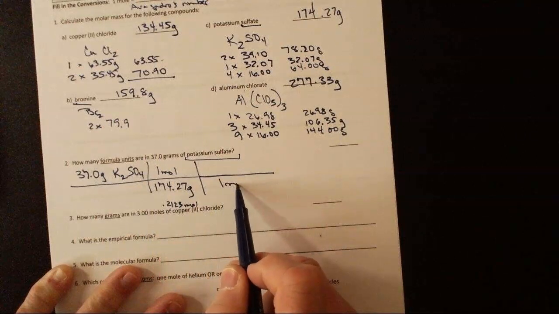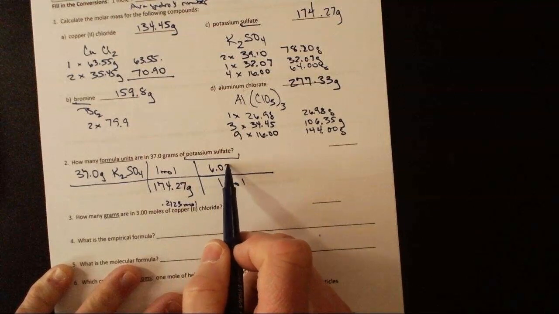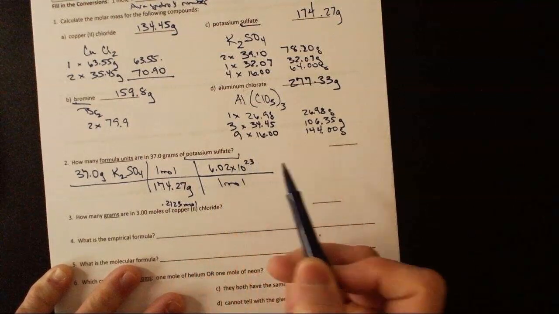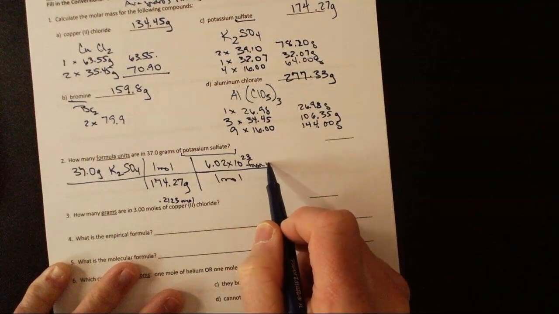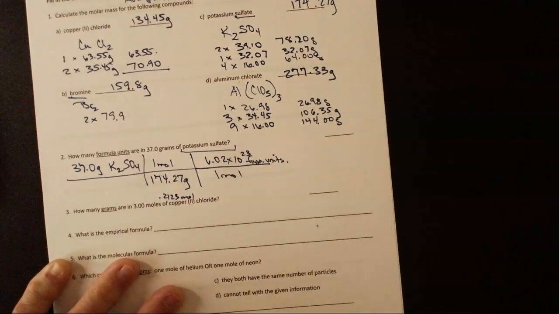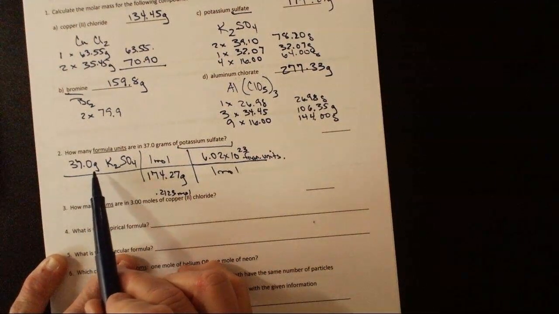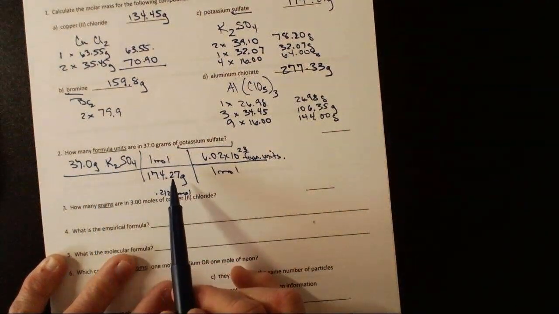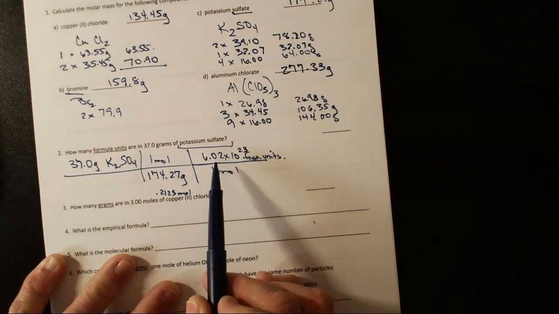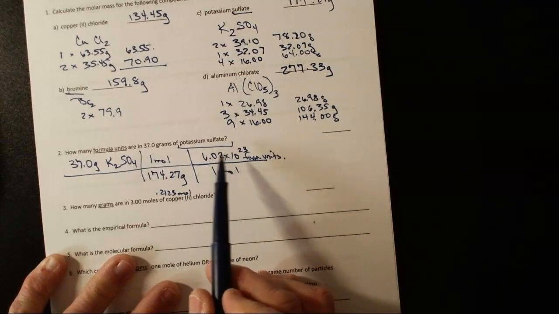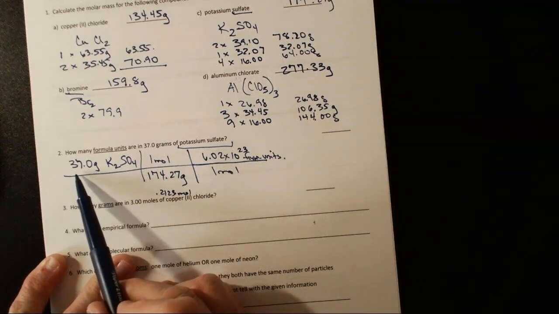Well, in every mole of anything, I've got 6.02 times 10 to the 23rd of them. And that's how many formula units I'm going to have. So, 37.0 grams converted into moles. Now that I know how many moles I have, I have 6.02 times 10 to the 23rd formula units in every mole. So now all I have to do is the arithmetic.